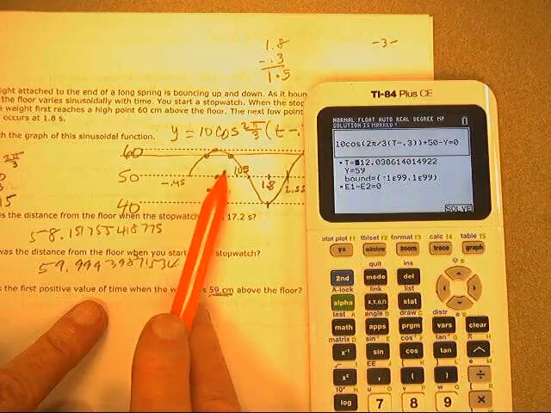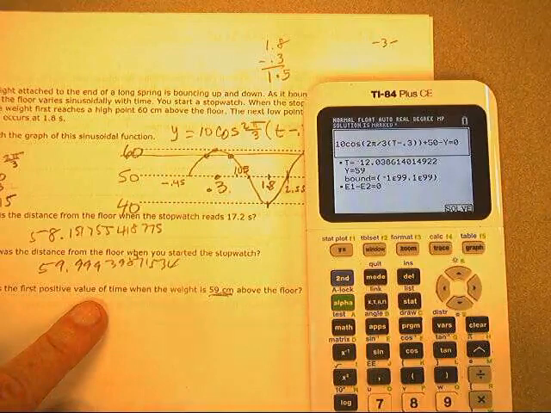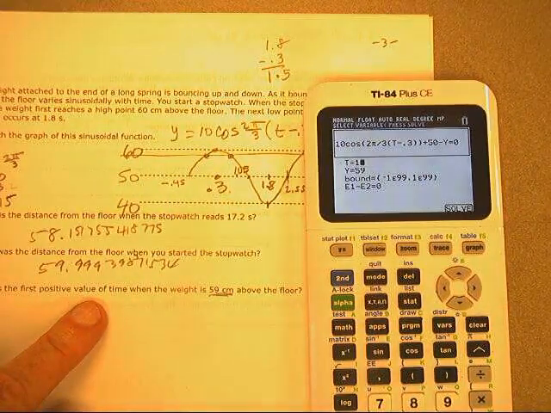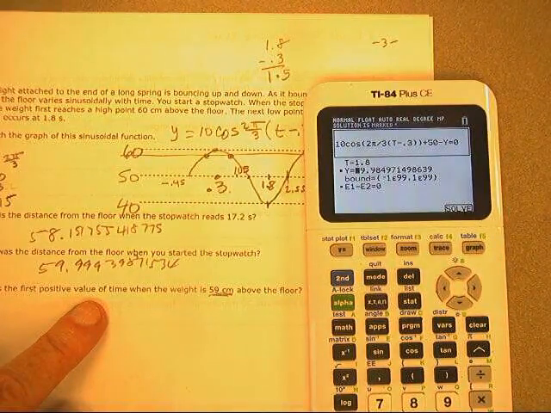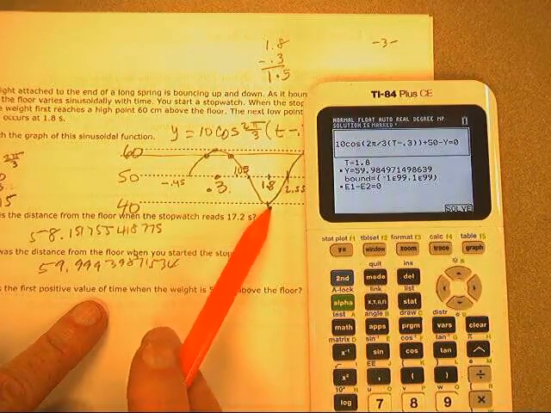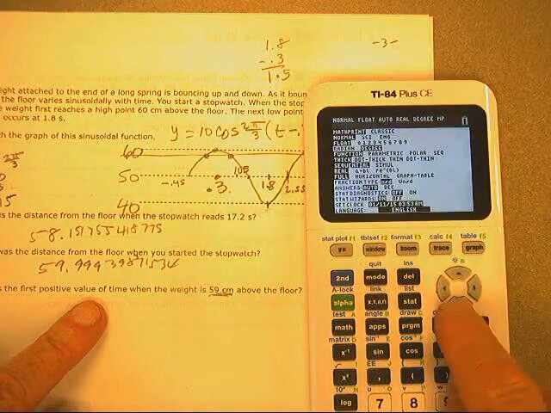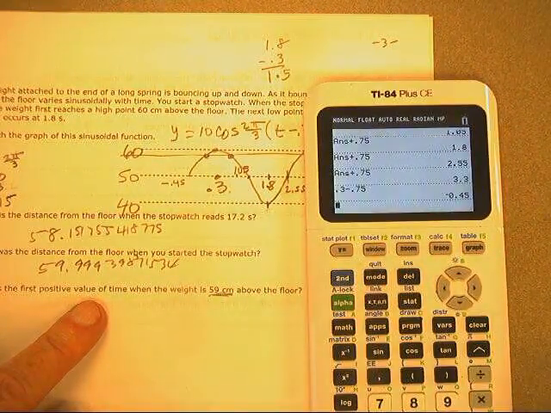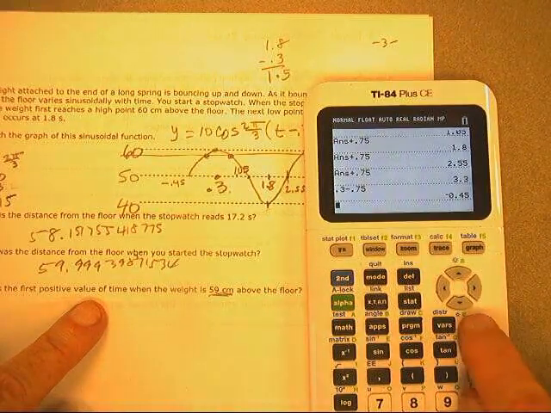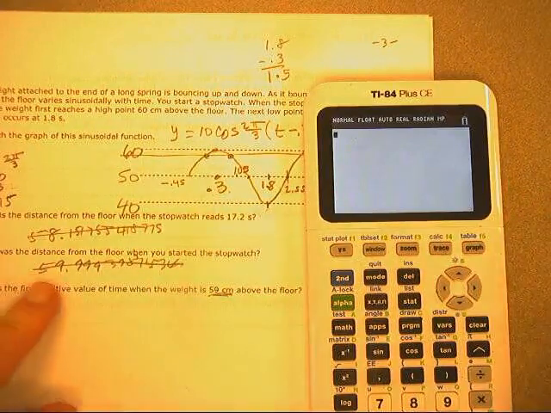Okay, so something is wrong here. Okay, let's make sure my equation is right. How about 1.8 alpha enter? Well, at 1.8 I'm supposed to be at 40. So my calculator was used last period, and notice it wasn't on radians. Just took me a second to figure that out. So now I better redo all of these answers and make sure.